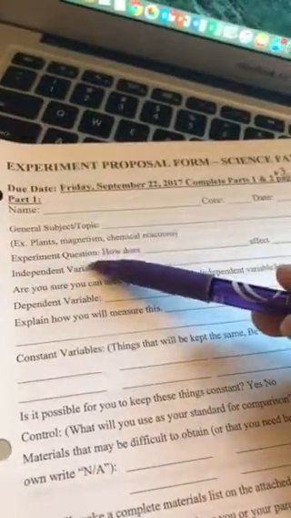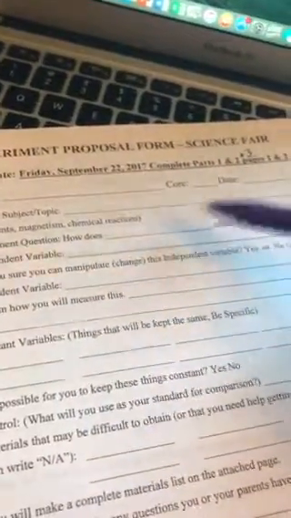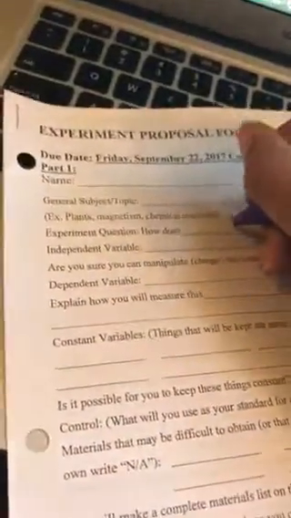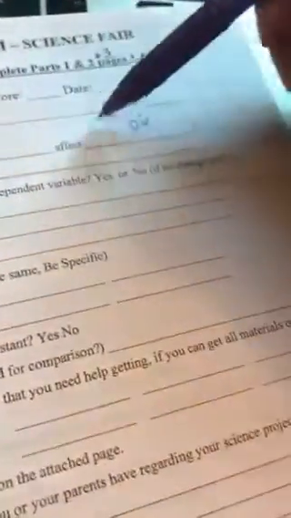For the experimental question, how does blank affect blank? That first blank should be your independent variable. All right. And then affects blank. This is how you're going to measure it. So for instance, for our plant project, how does salt water affect plant growth?